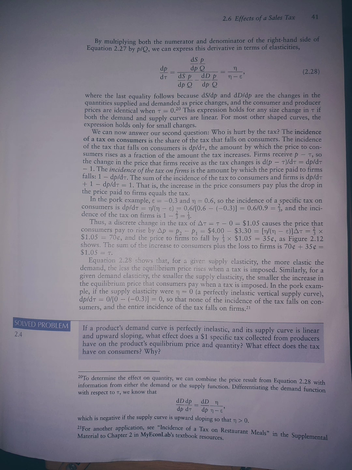And the incidence of the tax on firms is 1 minus 2/3, which equals 1/3.